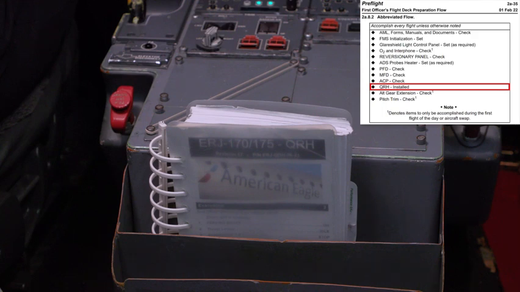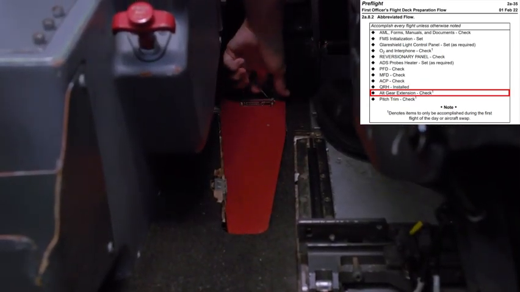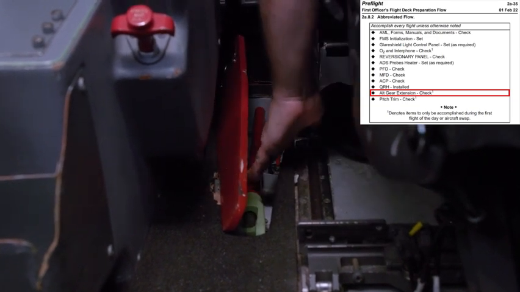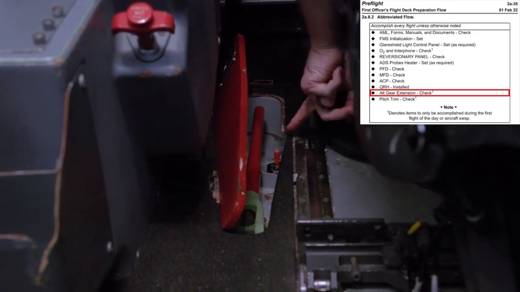Verify that the current revision of QRH is installed in the aircraft. Check alternate gear extension compartment. Check that the alternate gear extension lever is full down and the electrical override switch is normal.